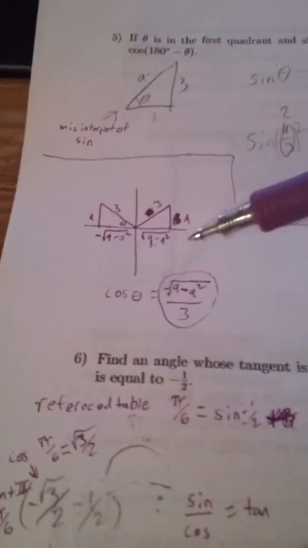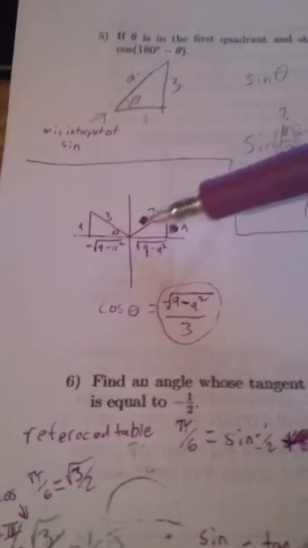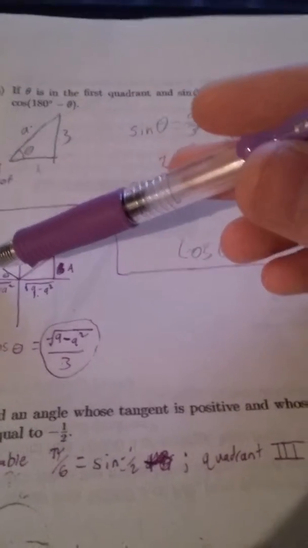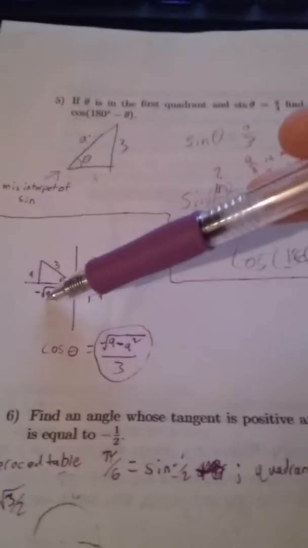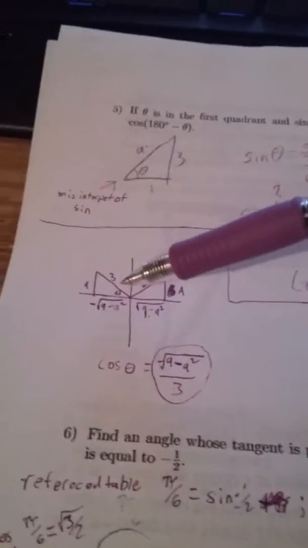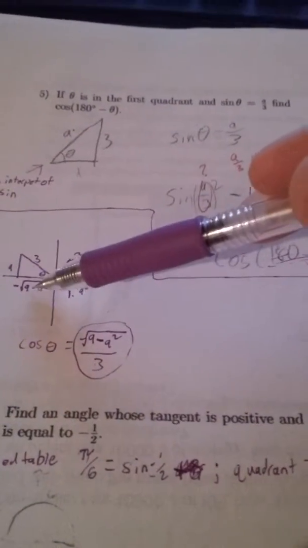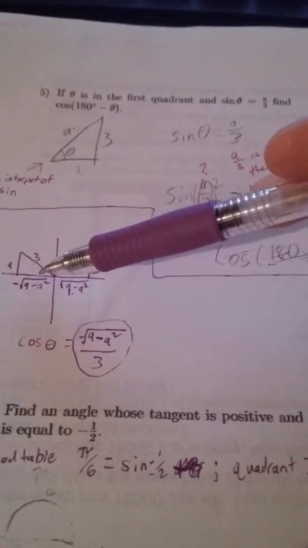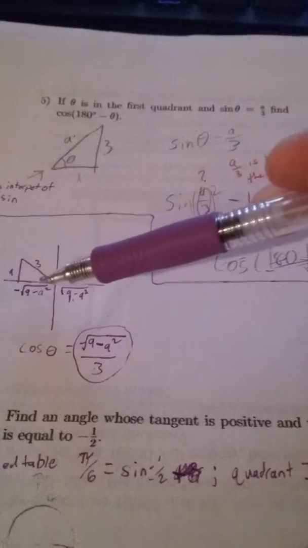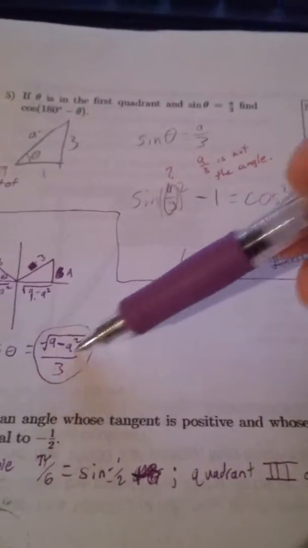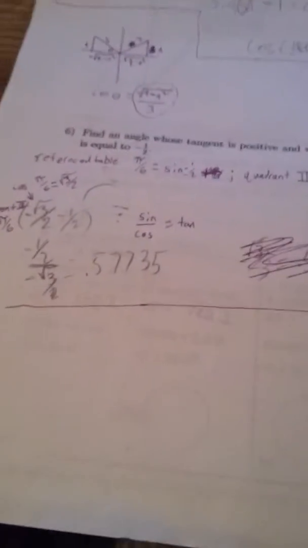So you get this, and then obviously the flip of that would be just the same, just A on this side and 3 on that side. And this one turns into a negative because it's on the plane. And then since it's a cosine, you have adjacent over hypotenuse. So you get that guy. Alright, on to this next one.